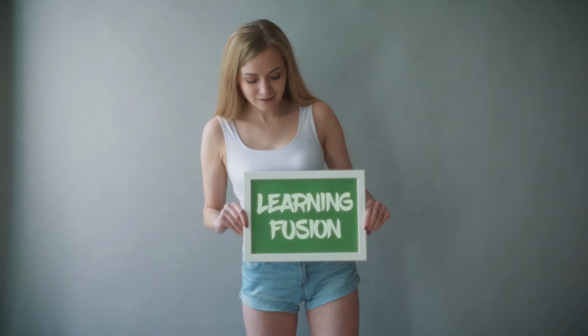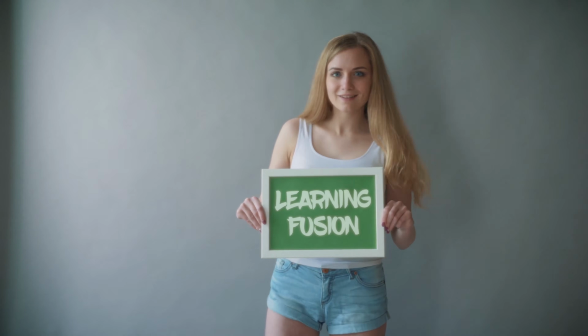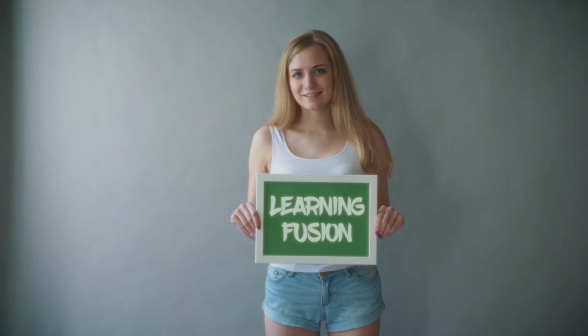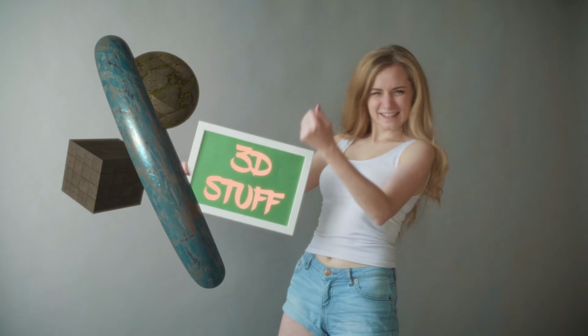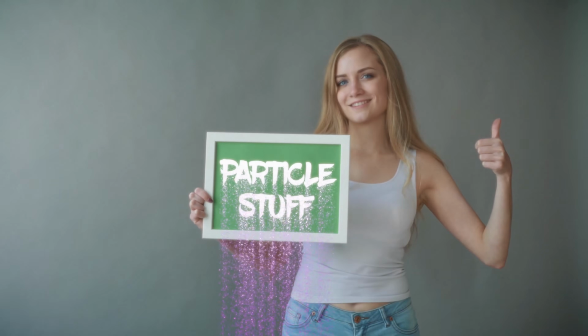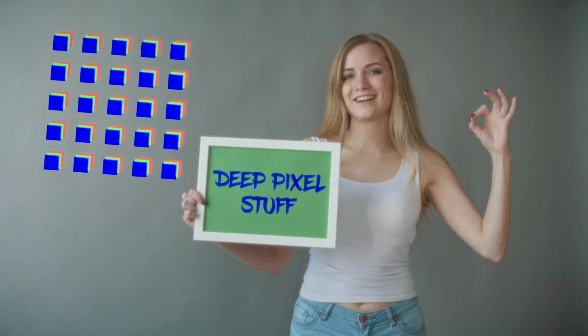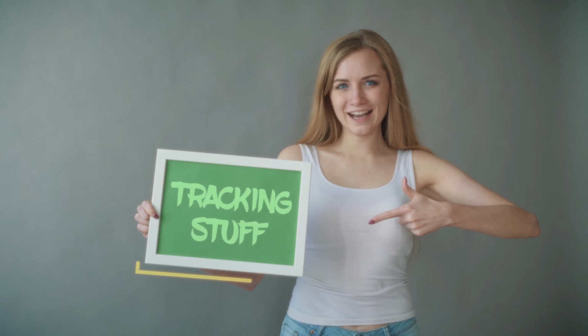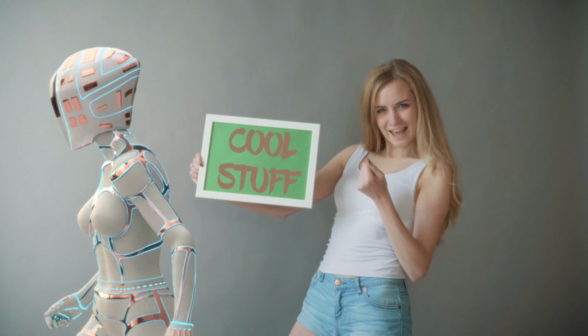We're learning Fusion together. We'll learn 2D stuff and 3D stuff and particle stuff and compositing stuff, Deep Pixel stuff and tracking stuff, but not other stuff, but some other cool stuff, because we're learning Fusion together.